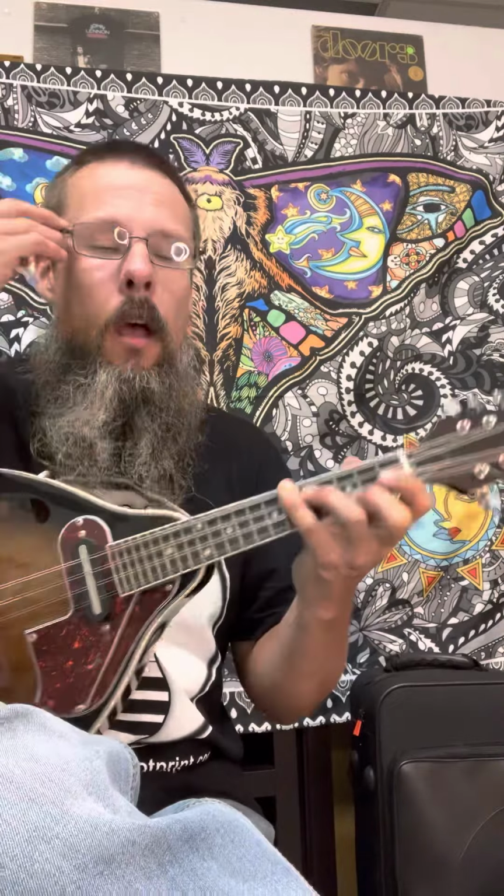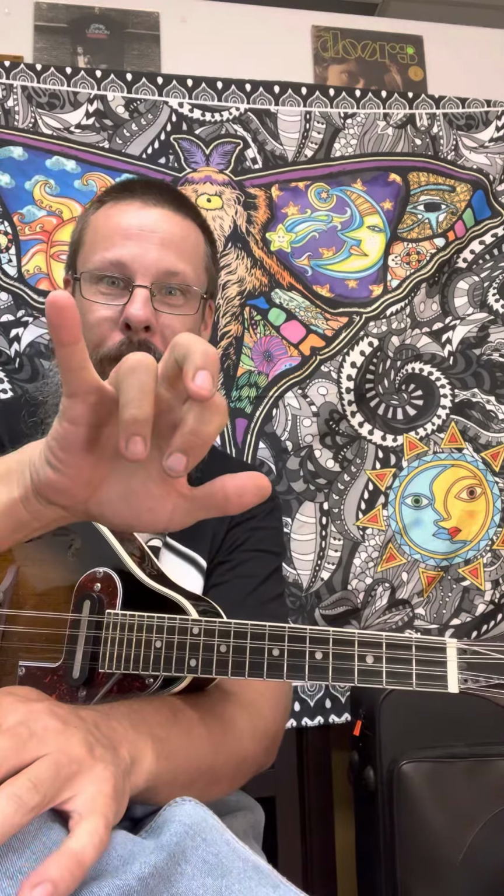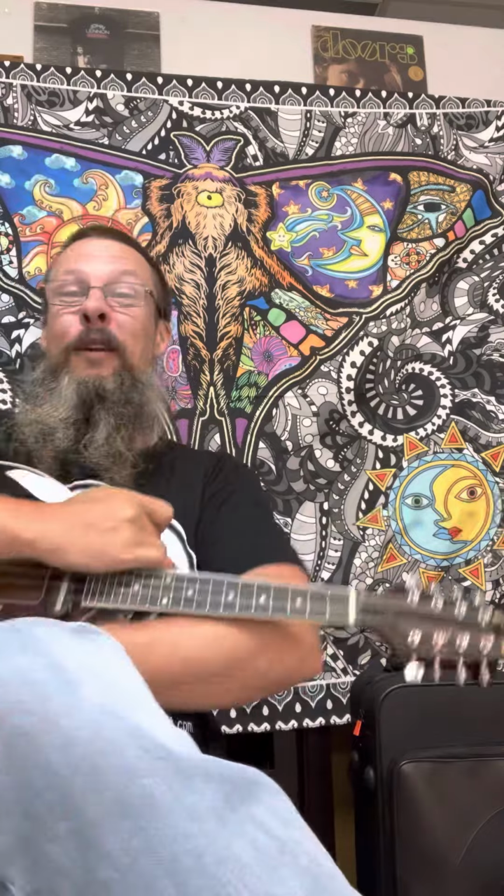G diminished. So fretboard recognition happens, and chord understanding: 1, 3, 5. 1 flat 3 5 is a minor, 1 flat 3 flat 5 is a diminished, and 1 3 sharp 5 is going to be an augmented. Between that, you and I will learn every chord to any song you ever want to play.